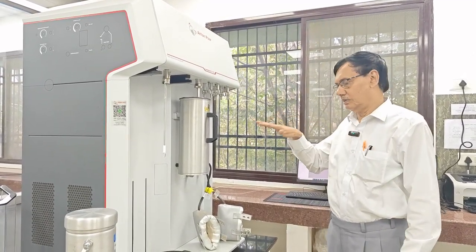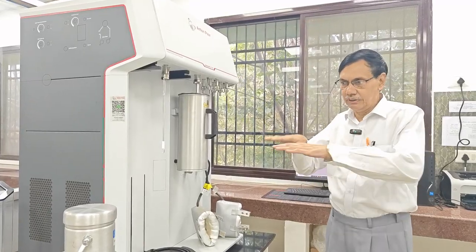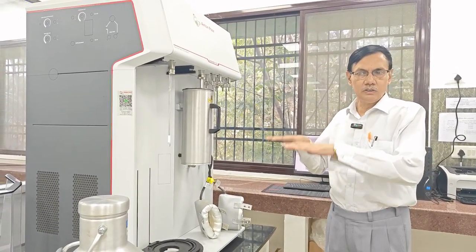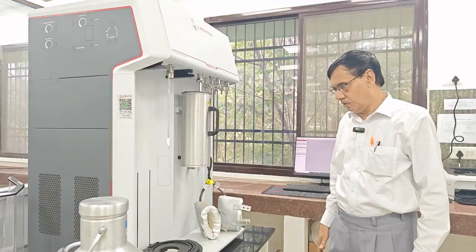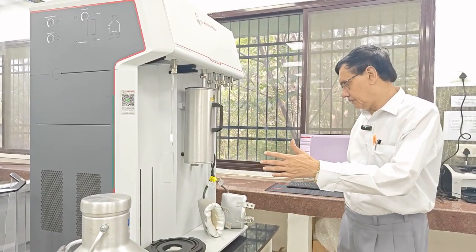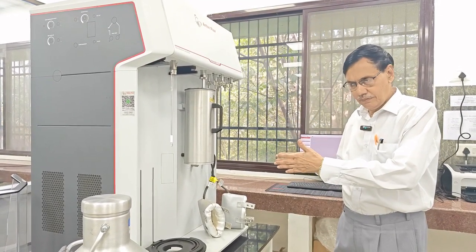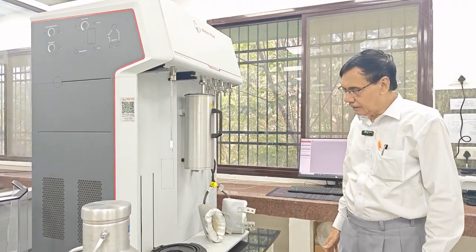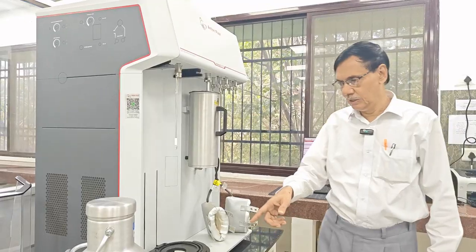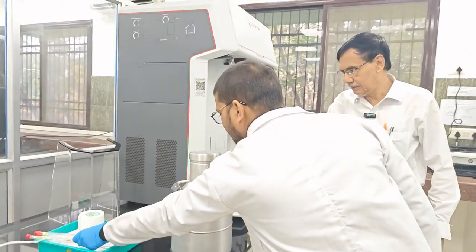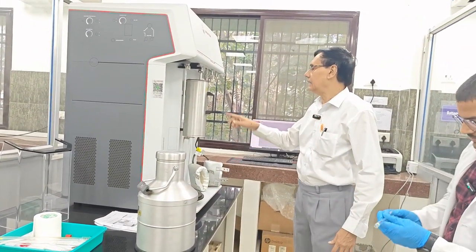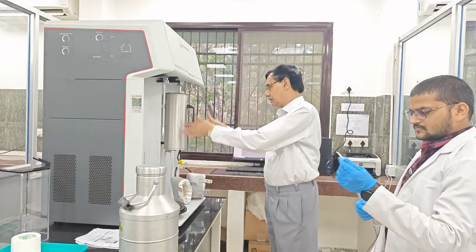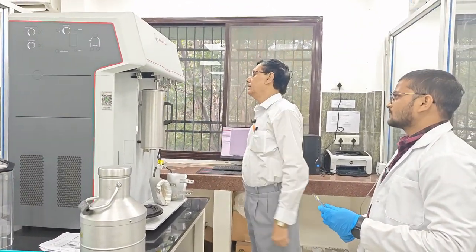Yes, liquid. The temperature must be constant, and the effect of the temperature is called the adsorption isotherm. So before we start the experiment, one part is the weighing part. We need a weighing machine, and then we will first fill the liquid nitrogen in the Dewar flask. I think it is a 3 liter Dewar flask, and it is the cold trap Dewar. Again, we have to fill the coolant.